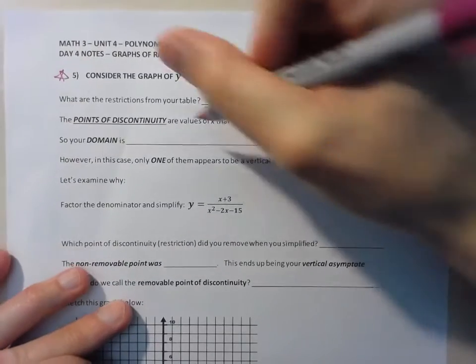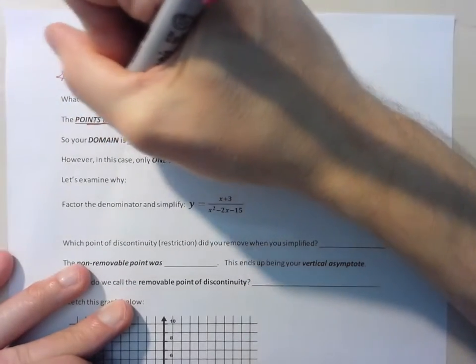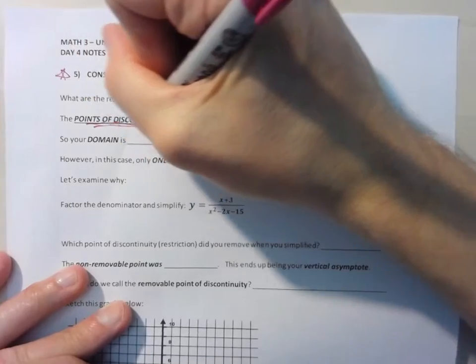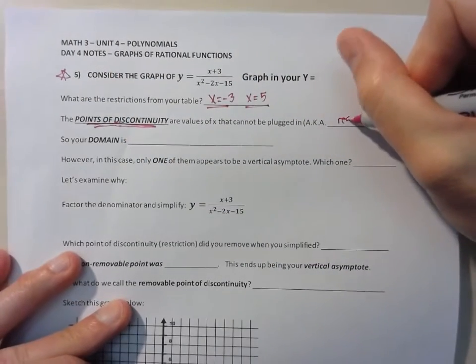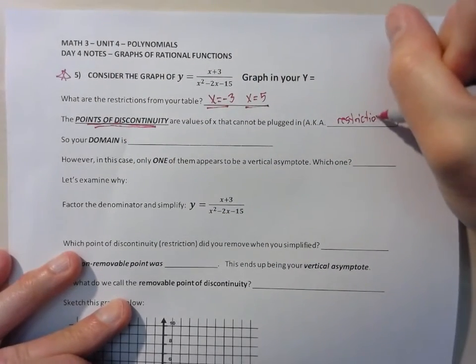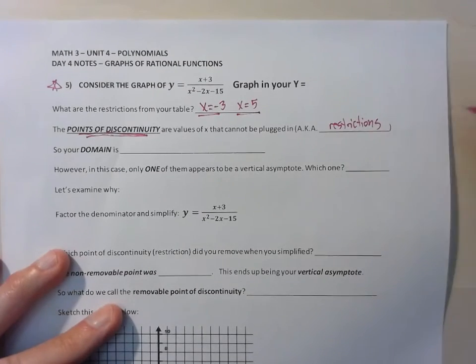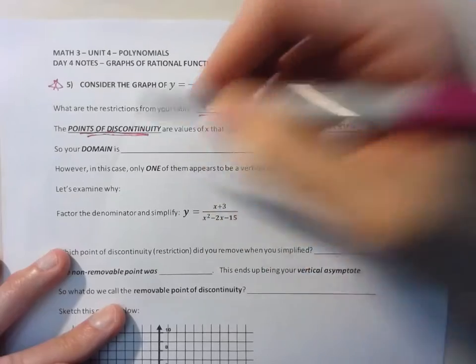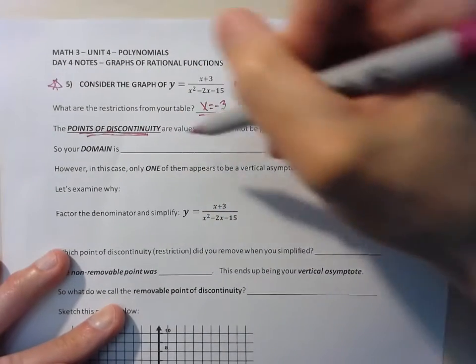Those are also going to be the points of discontinuity, which, again, points of discontinuity are the same as restrictions. So you can interchange those. Restrictions we tend to use for numbers when it's not in a graph. Discontinuity are points we tend to use when we're drawing the graph and we lift our pencil up.